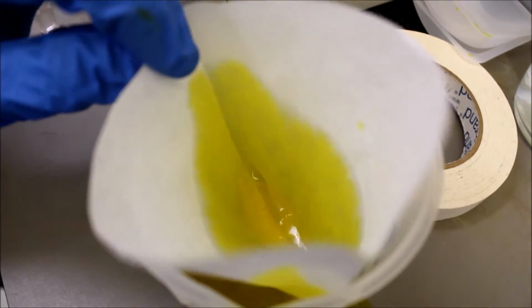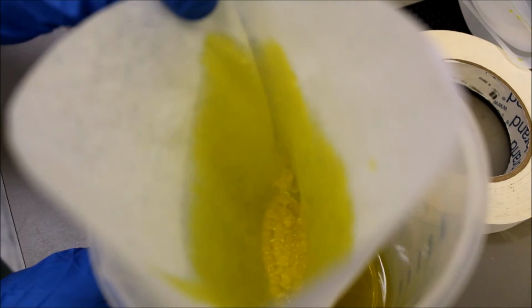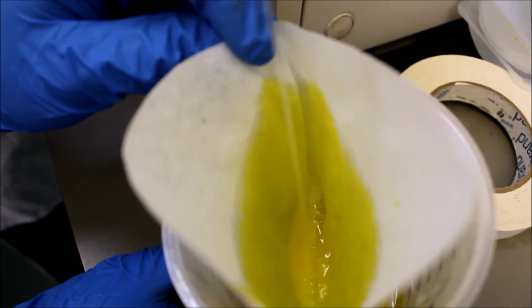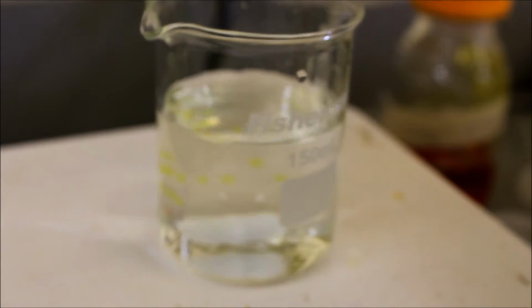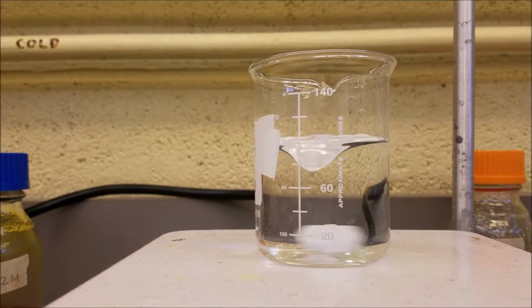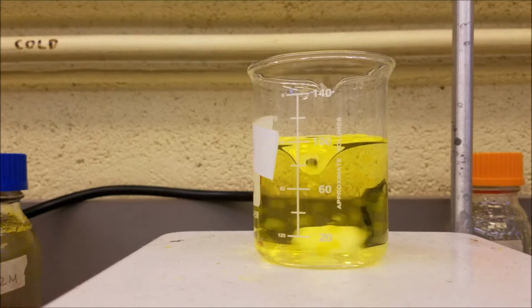Immediately separate the beads from the calcium chloride solution by filtration. Rinse the beads with DI water after filtration. Fill a 150 milliliter beaker with 100 milliliter DI water. Add the alginate beads into the DI water and start stirring with the magnetic stir bar.